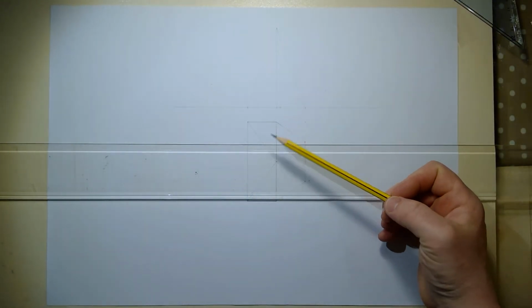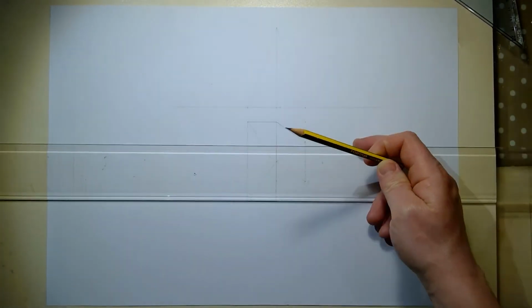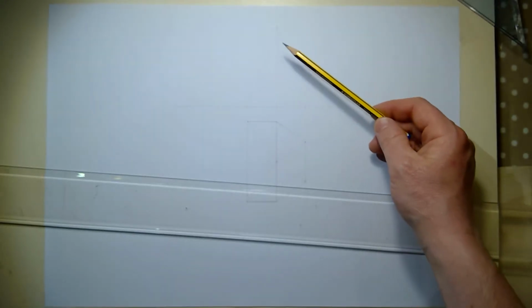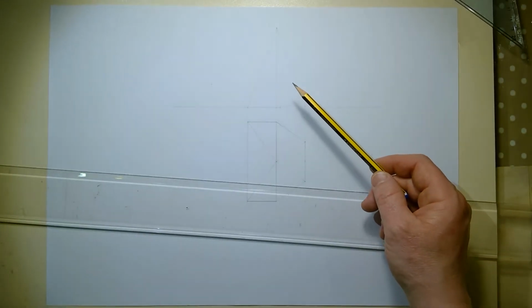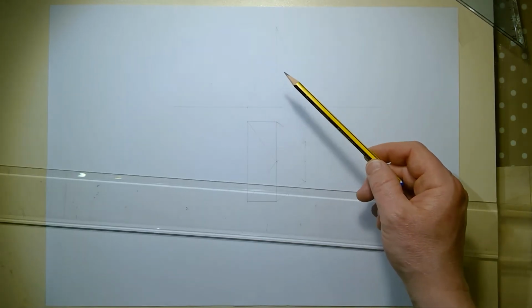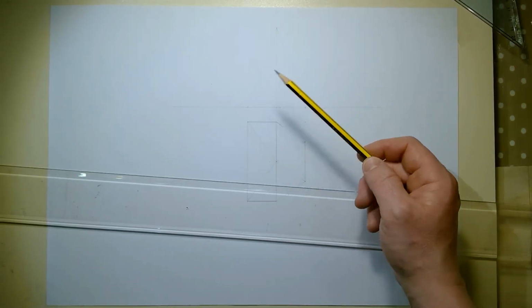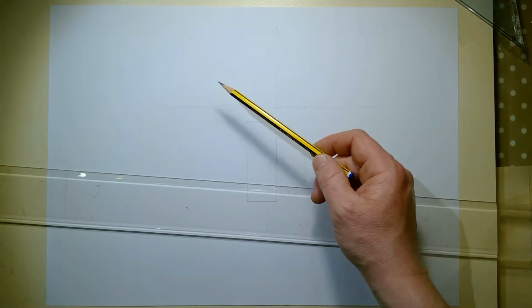And so I have my plan and my elevation drawn in there now. And I have it drawn light enough at the moment because I'm not certain yet what part of this is going to be cut away for my interpenetration view. So the next part I'm going to draw now is a triangular prism going through it.